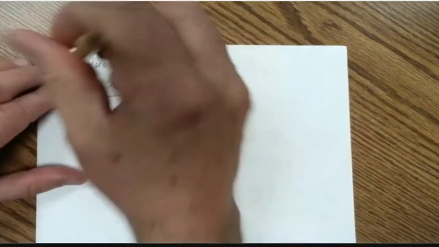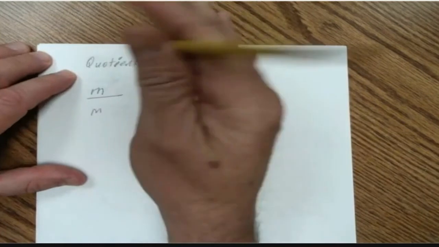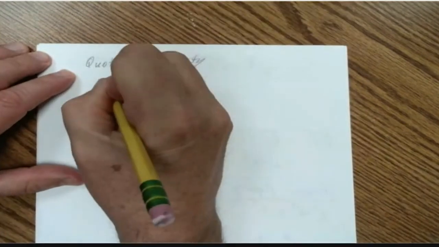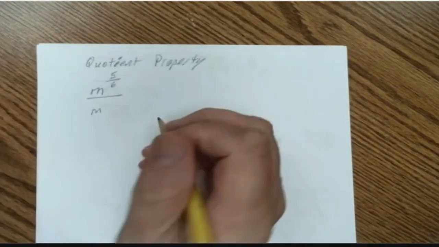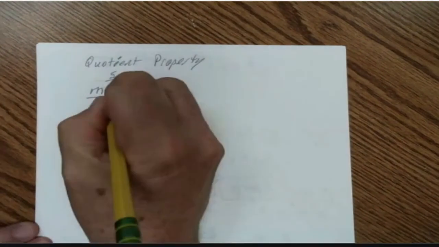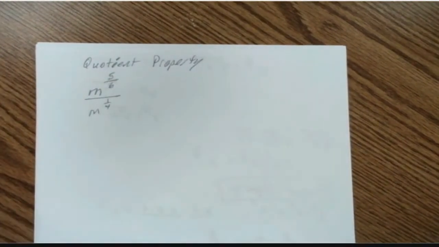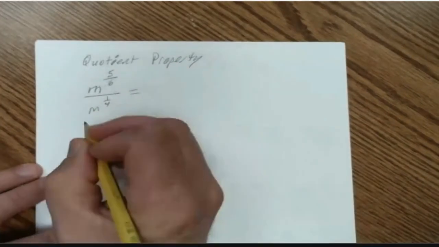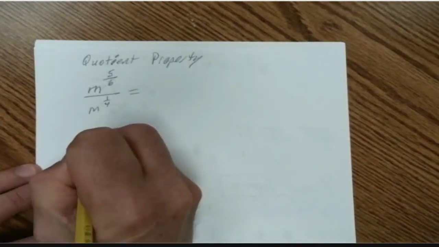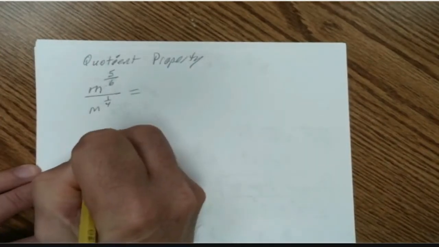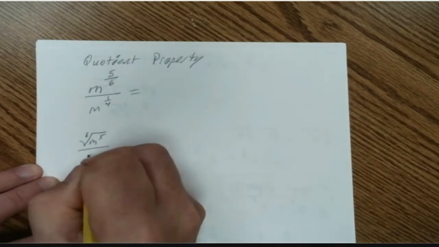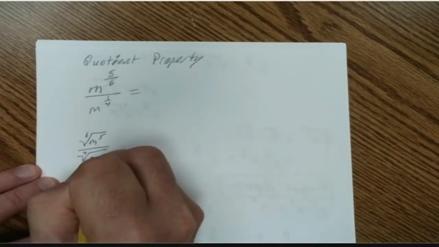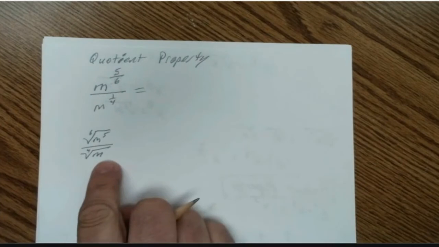Now let me change this. I used 2/5 last time, didn't I? Let's make this 5/6. 5/6. And I'm going to divide it by m to the 1/4. Okay, that's what I'm trying to get. Maybe you see it like this. Maybe it's the 6th root of m to the 5th divided by the 4th root of m. Could see it like that.